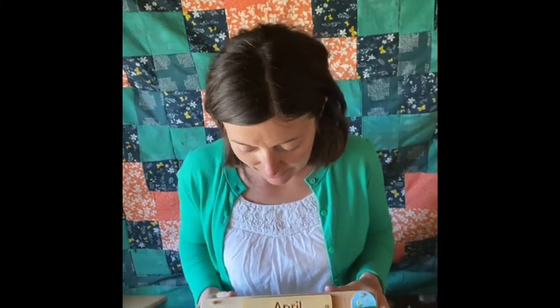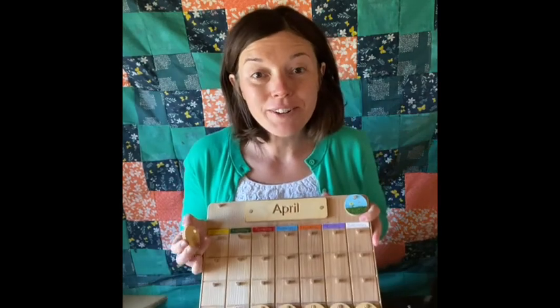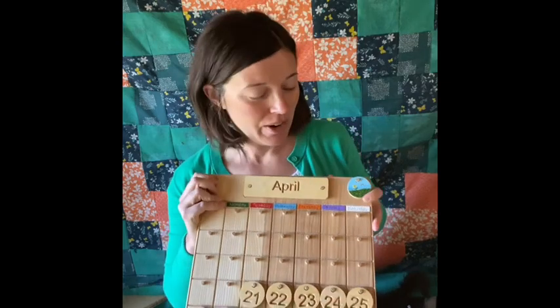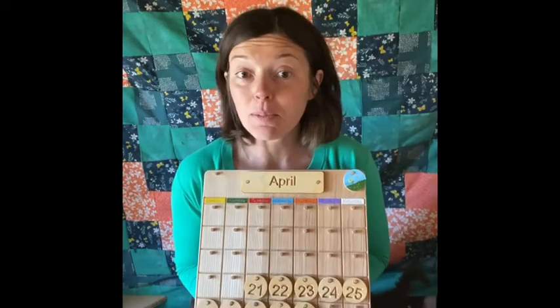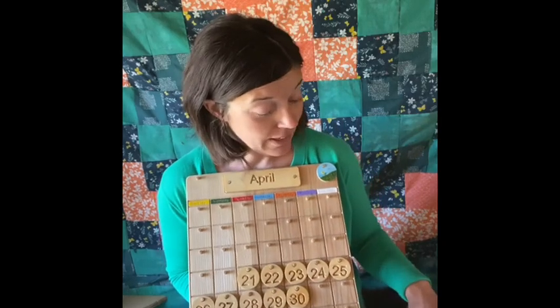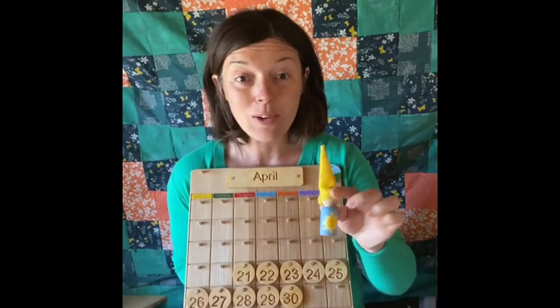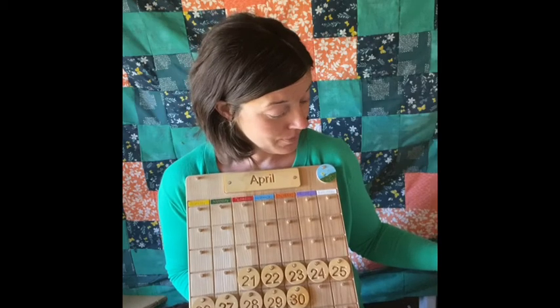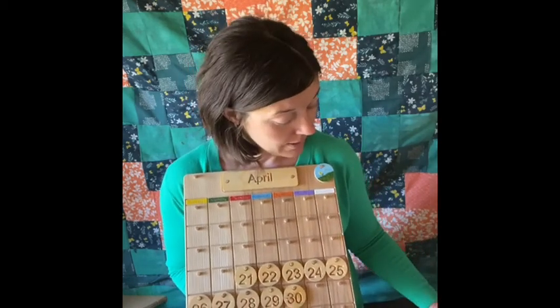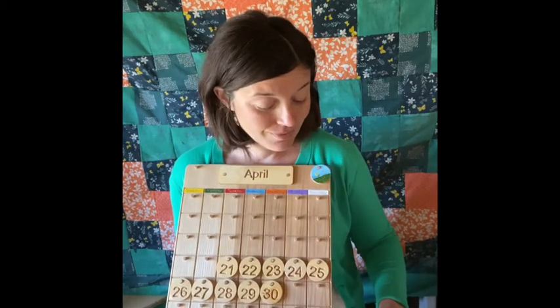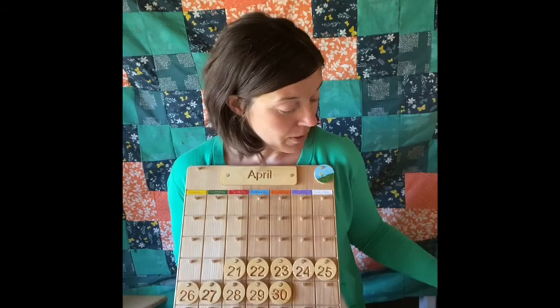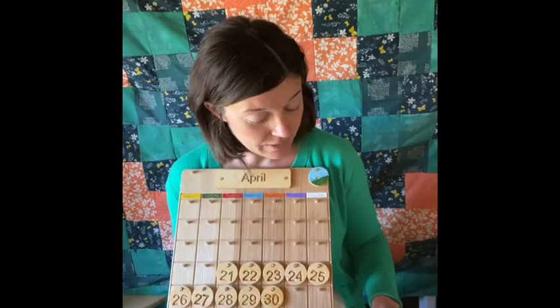It is Tuesday, April the 21st today. We are in the season of spring, and outside it is a beautiful sunny day, says the sunny weather gnome. So we'll go ahead and put him up on his little perch so he can let everyone know what a beautiful sunny day it is.